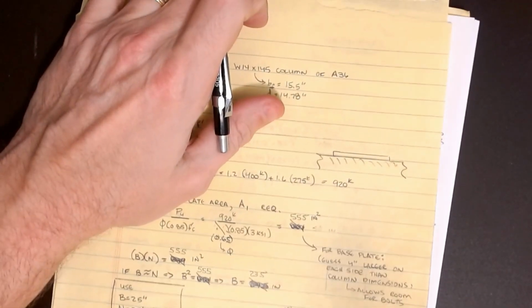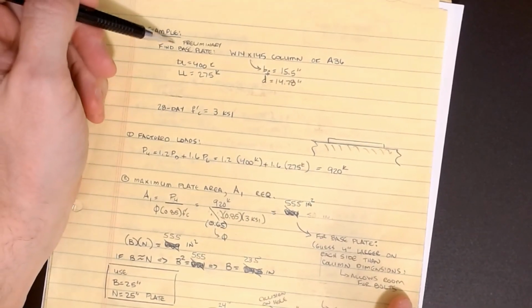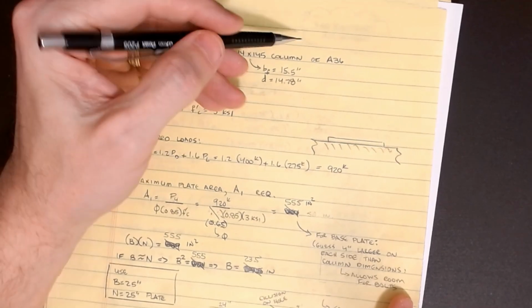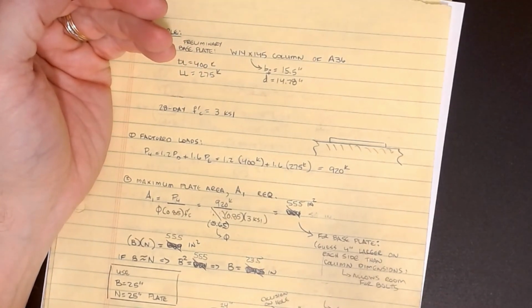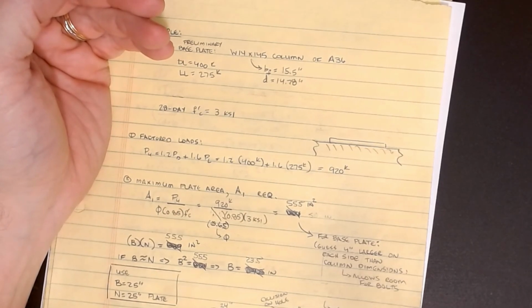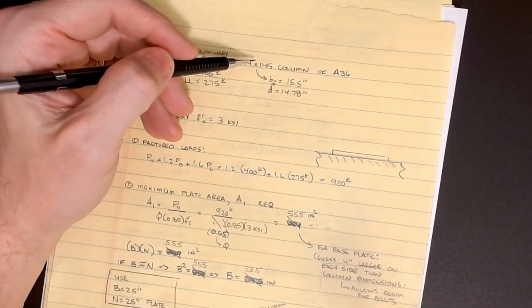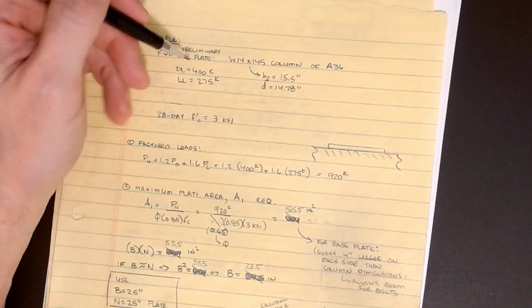All right, so let's work through our problem here. Here's what we have. We're going to look for a preliminary base plate for a W14x145 column, and I have A36 for this. Let me double check something real quick. Yeah, 36 ksi. Not a real common grade of steel for this column, but the process is still the same. These formulas have been around for a while, so this problem is a little bit dated.